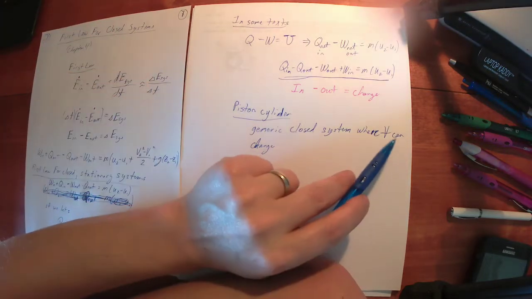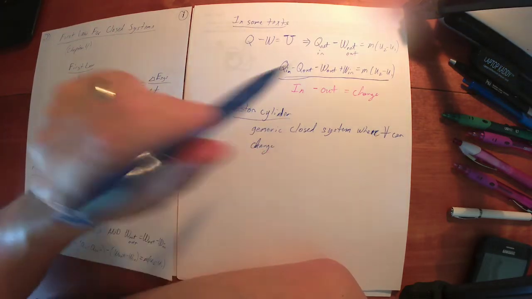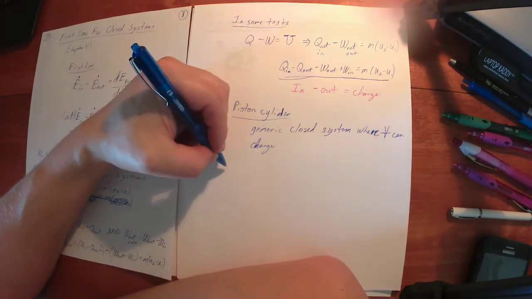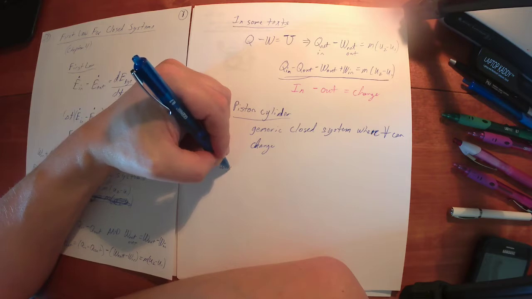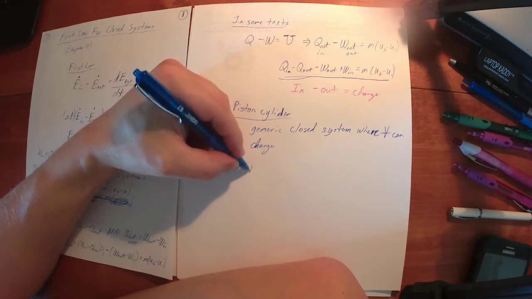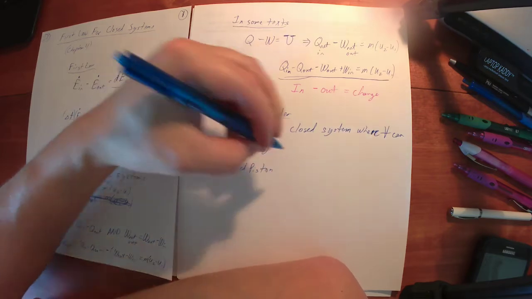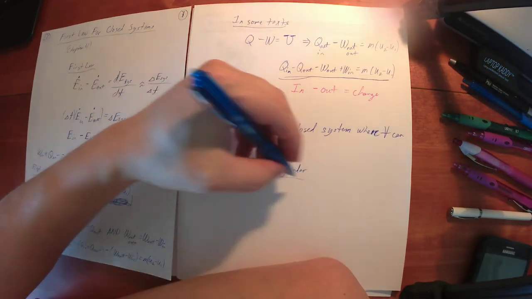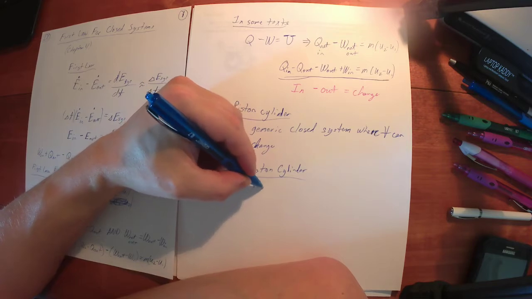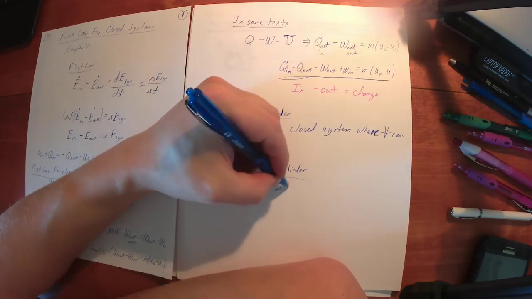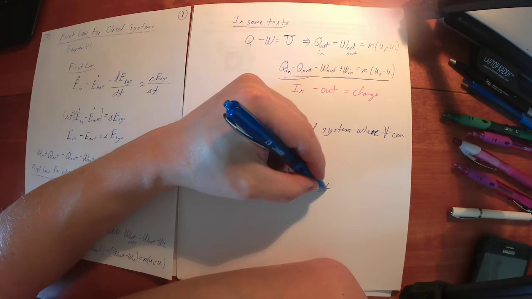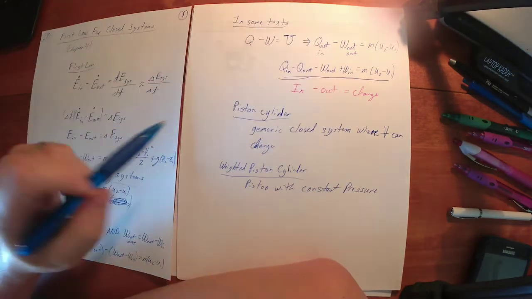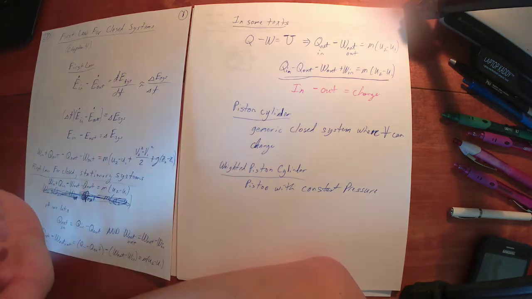Remember, this is total volume, V with a cross on it. So a generic closed system where volume can change, that's a piston cylinder. A weighted piston cylinder is a piston with constant pressure. A piston cylinder is not necessarily constant pressure.